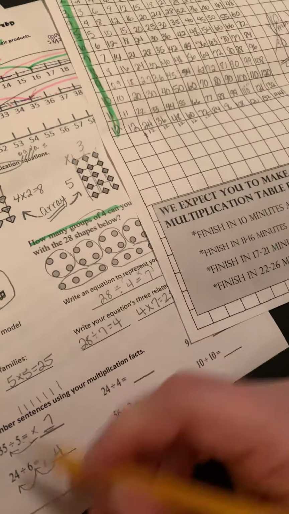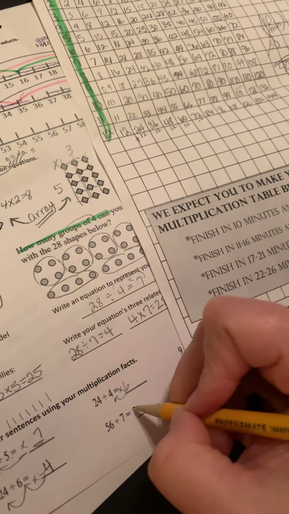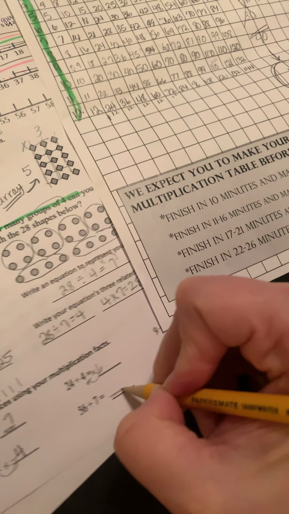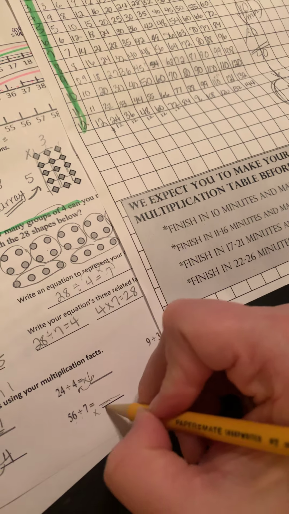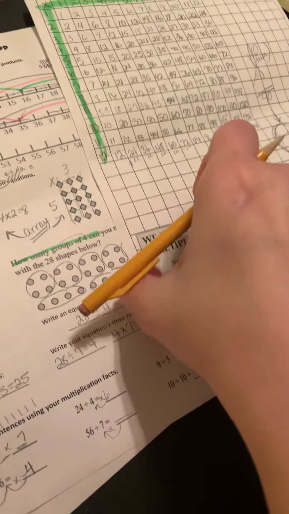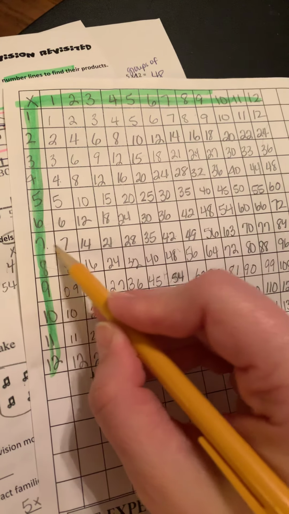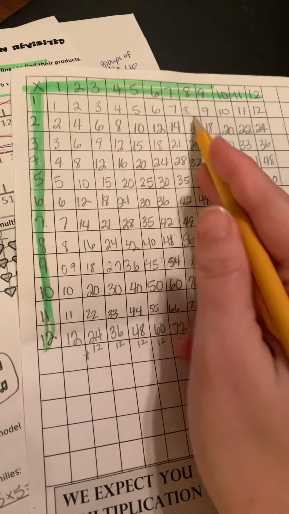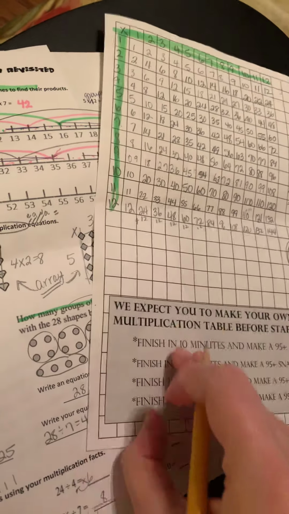Right here, if 4 times 6 is 24, then 6 times 4 is 24. All right, then I'd ask them, what do I need? Instead of 56 divided by 7, what should I be thinking? What times 7 is 56? Get them to say it out loud. So what times 7, so go to your 7s, is 56. 8. So using the multiplication chart to make division.